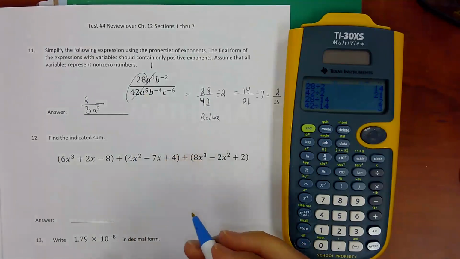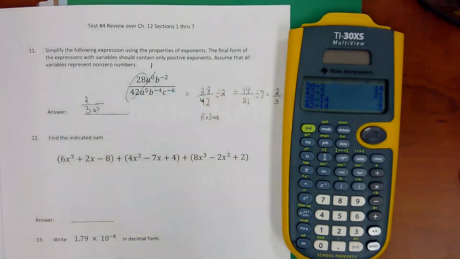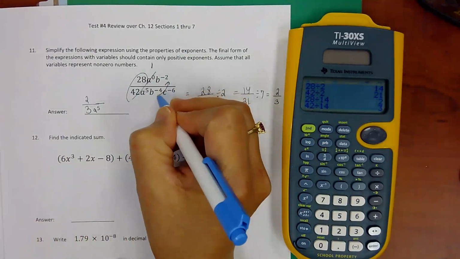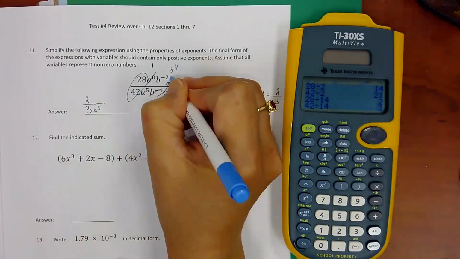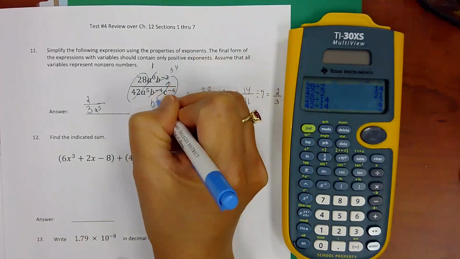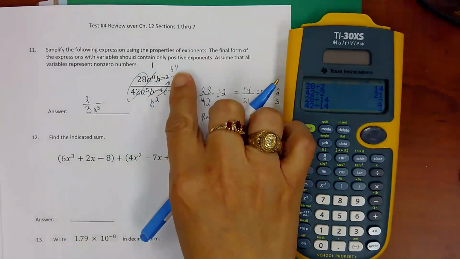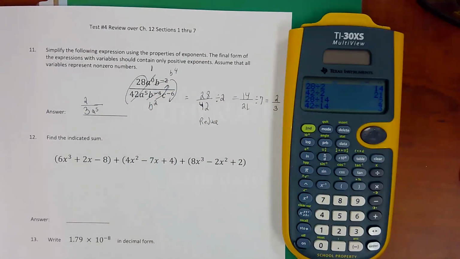And then these, what you can do if you like the flipping, you can say this goes on top, right? So that would be to the 4, whereas this goes on the bottom. And remember, when you do that, you've got to take off the negative. So the -4, you have to push the 4 on top, and the -2 push that on the bottom.